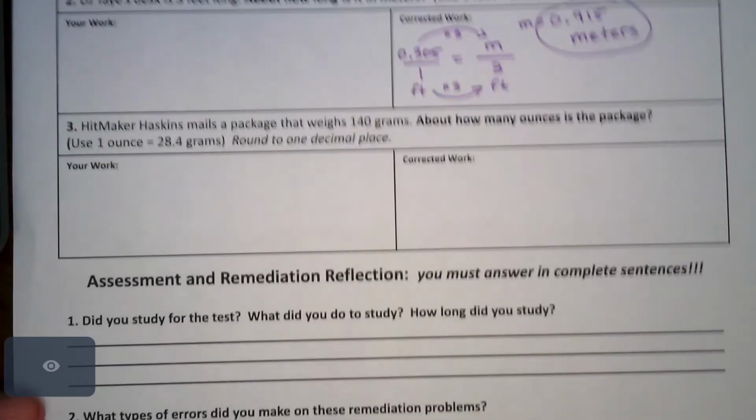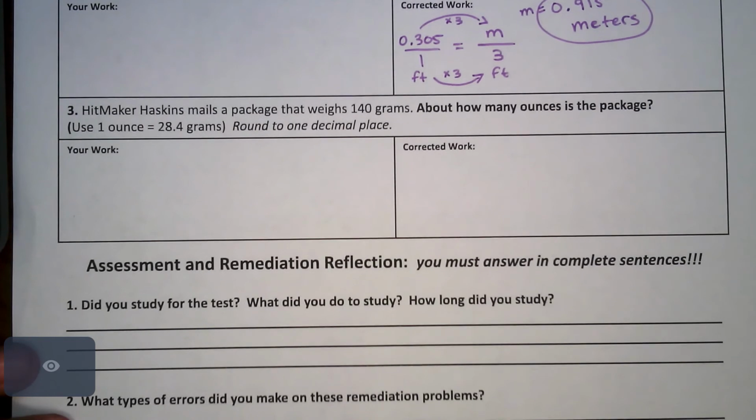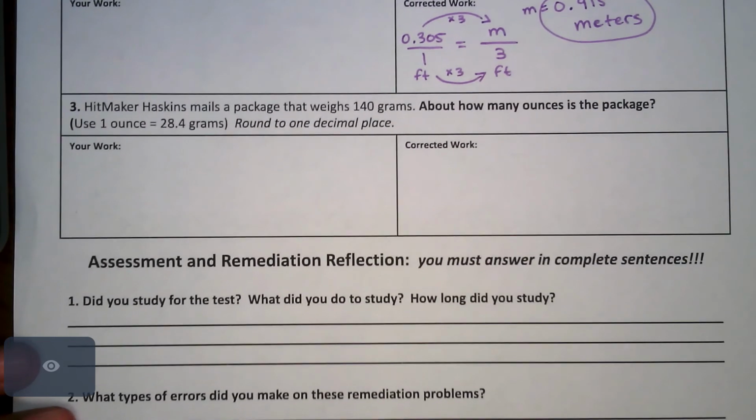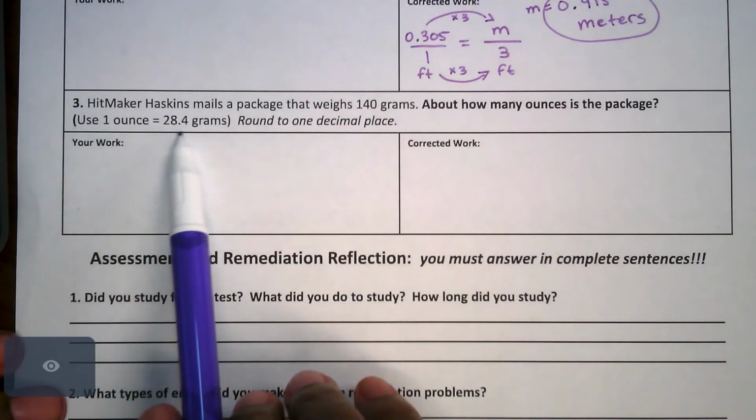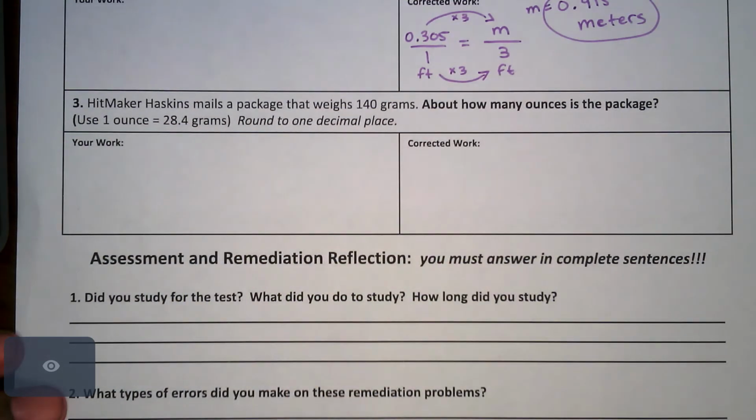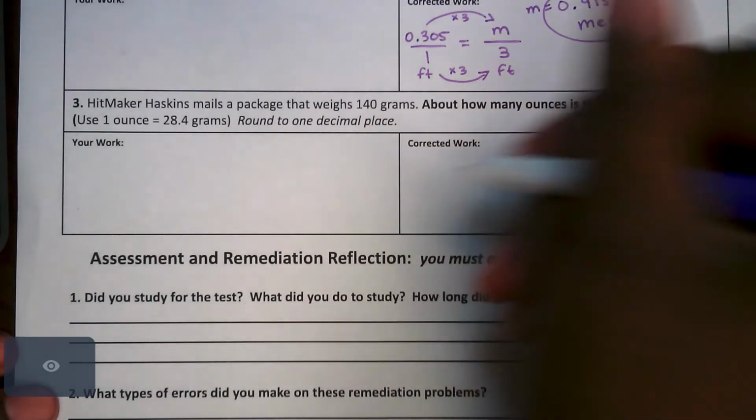All right, number 3, Hitmaker Haskins mails a package that weighs 140 grams. About how many ounces is the package? And it tells us to use a conversion factor of 1 ounce equals 28.4 grams, round to 1 decimal place. All right, so let's go ahead and set this up.